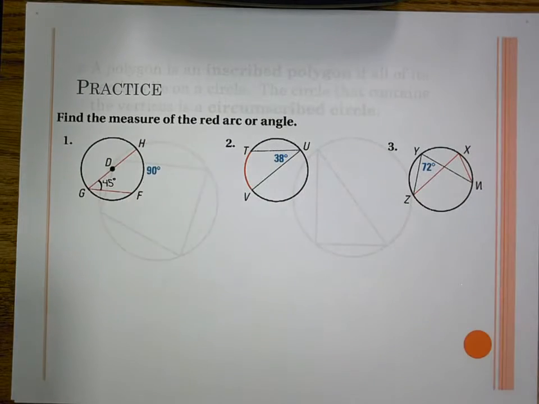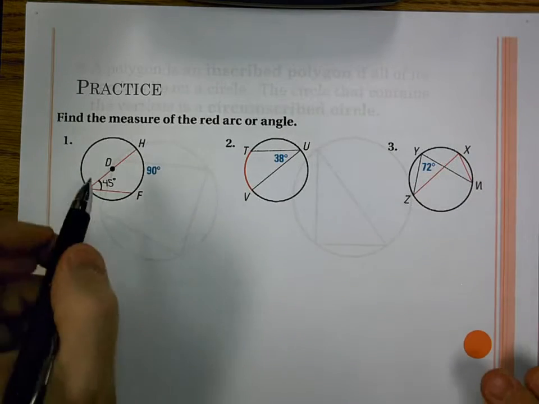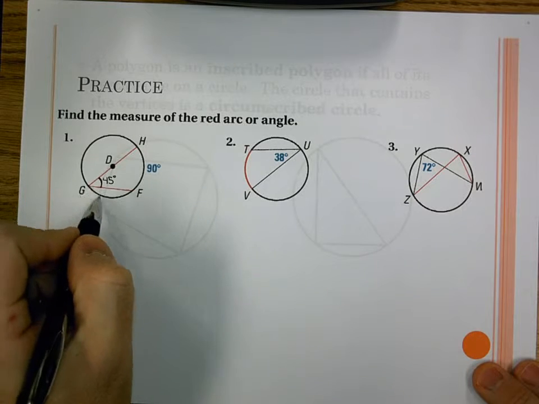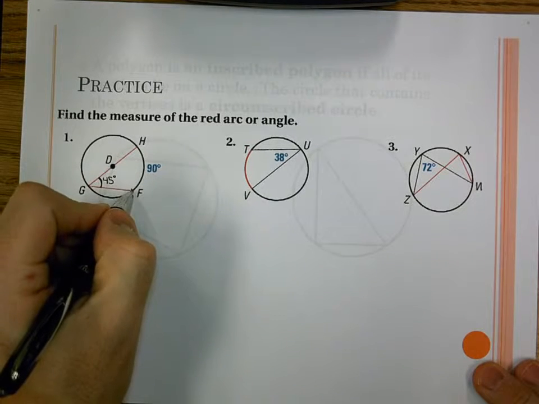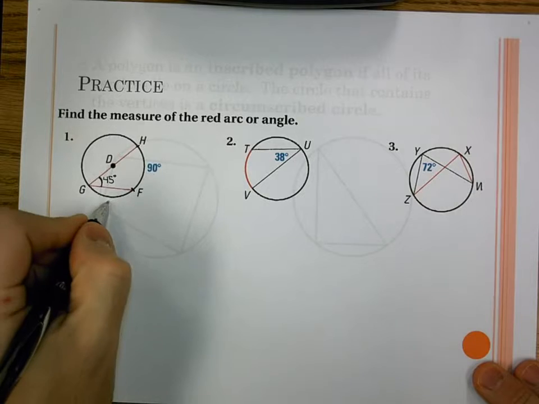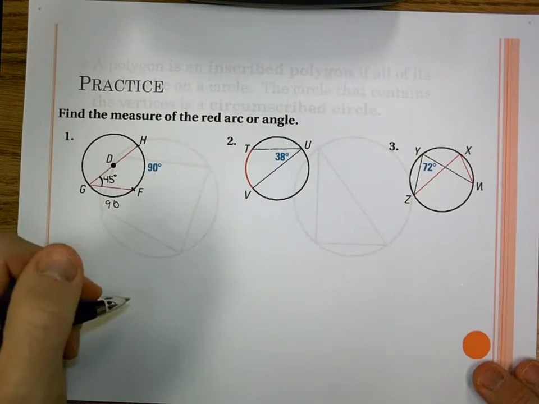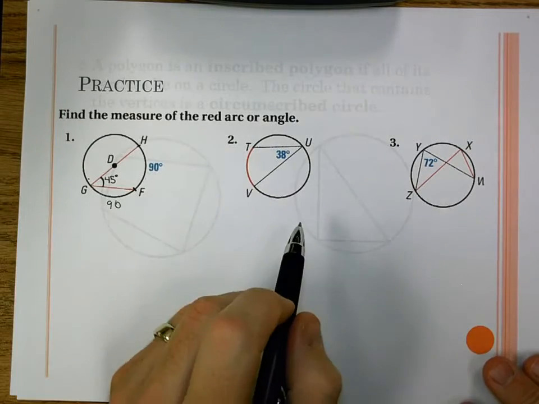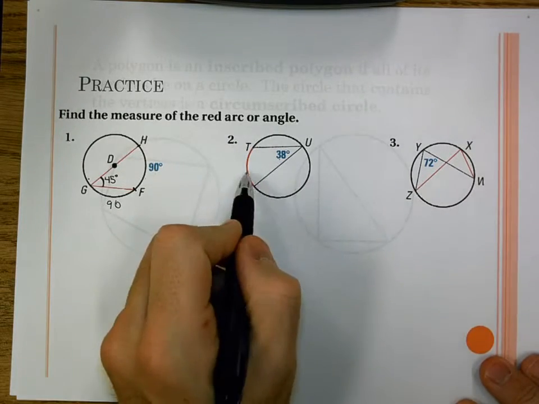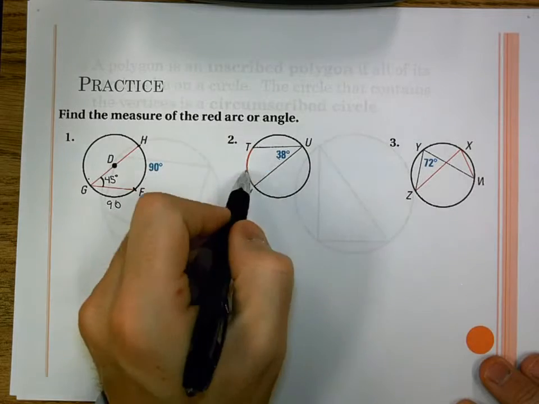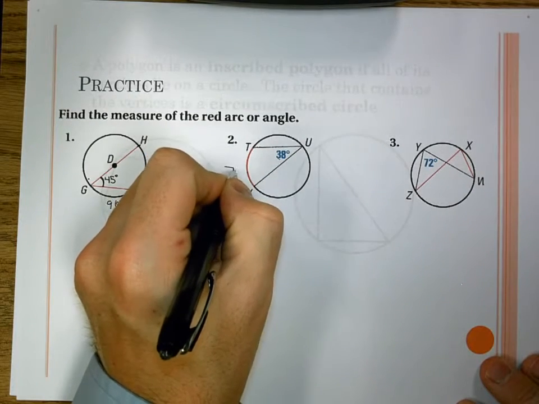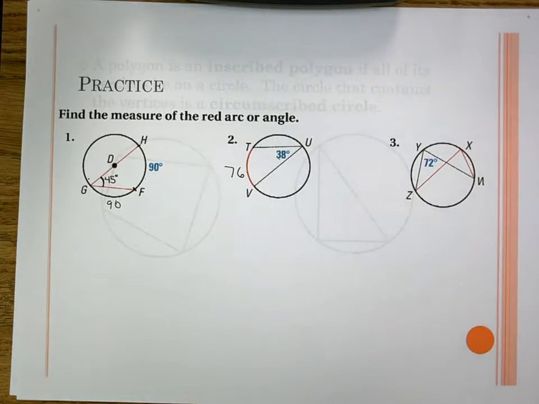Let's go a little bit further and review some other things as we go through it. If that's 45, all right, let's think of arc GF. Arc GF would also be 90 because arc HF is 90. It's the diameter from G to H, so also 90, and this would be 180 if we needed that. Okay, number 2, I have the angle. I need the arc. So I'm going to make it bigger. I'm going to double that, so that would be 76. Would be arc TV because I doubled it.